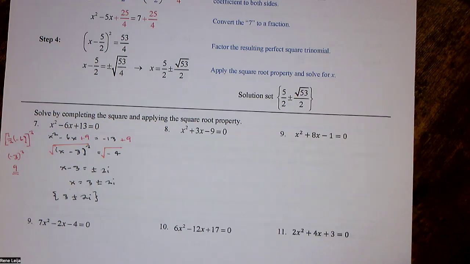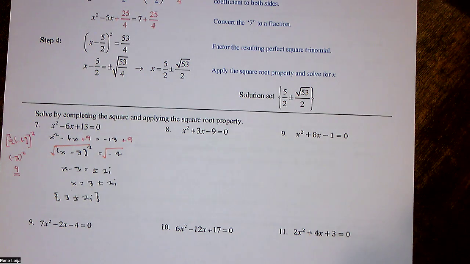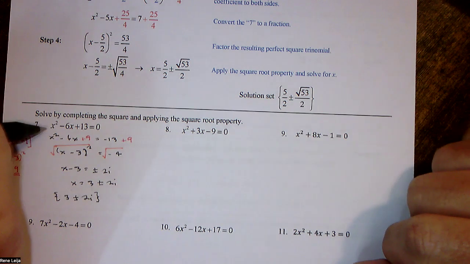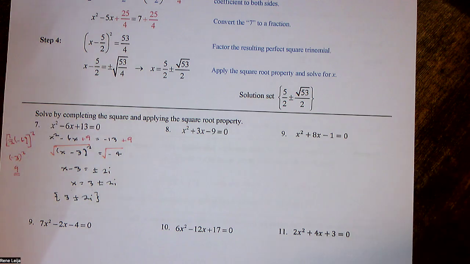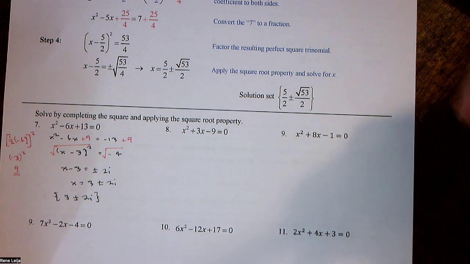Now, all of these are going to be nice under the condition of two things. Under the condition that your leading coefficient is 1 and that this, your b term, is even. So that when you take half of that number, you get a nice number. Okay? But when your b term is odd, that's when you end up having to deal with fractions.